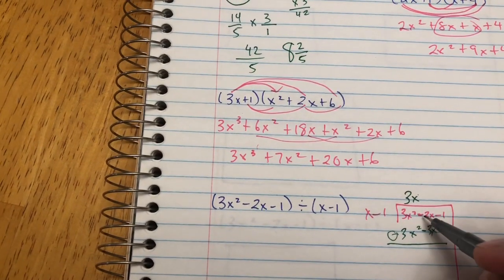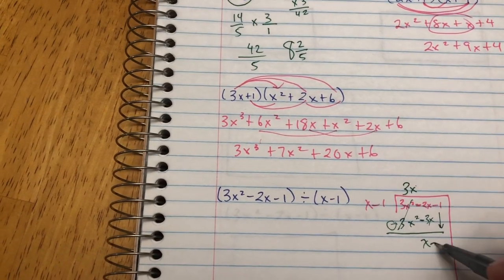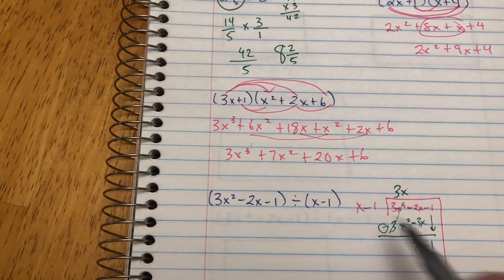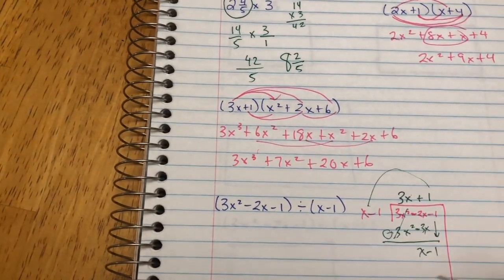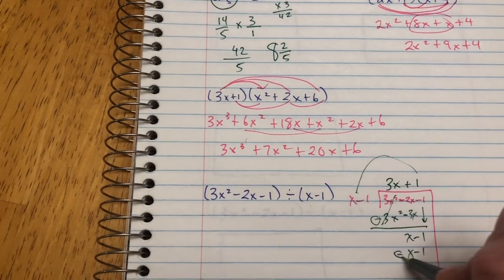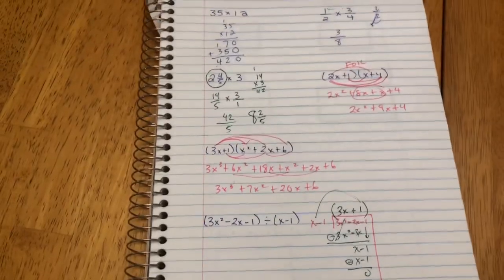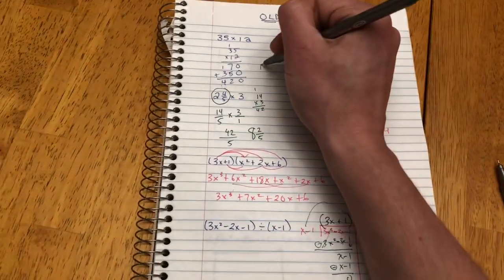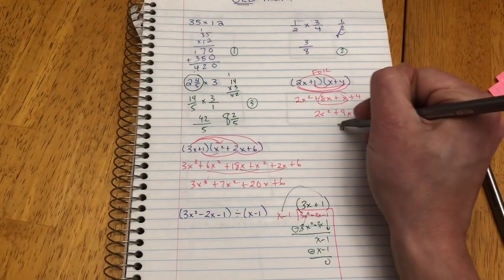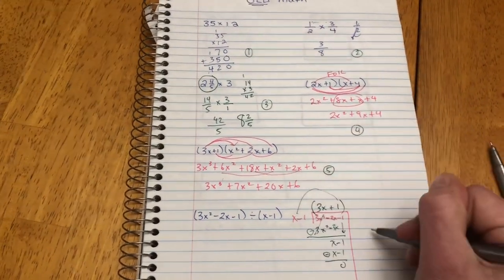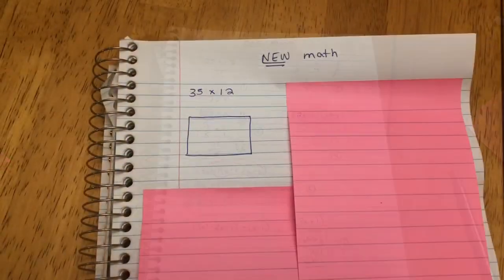So we get negative, this cancels out, negative 2 minus negative 3 is x. Bring down the negative 1. How many times does x go into x? It goes in plus 1 times this by the front, x minus 1, subtract them, I get 0. So my answer is 3x plus 1. So I have learned 1 strategy, 2, 3, 4, 5, 6 old school math methods.